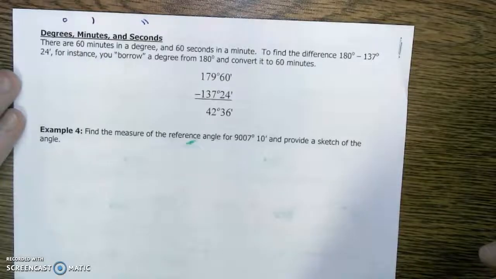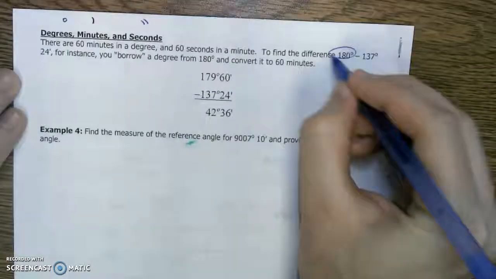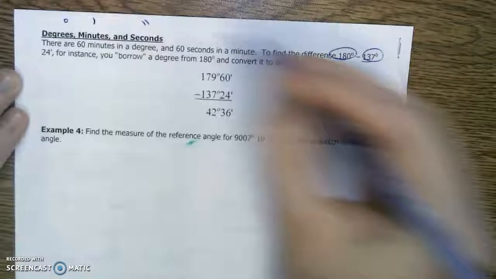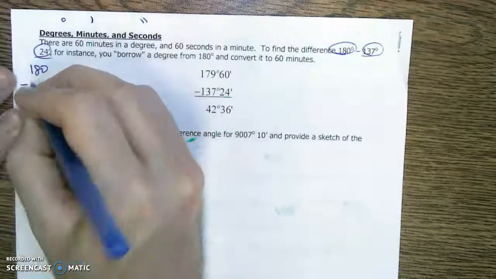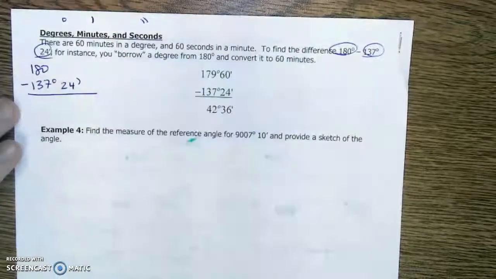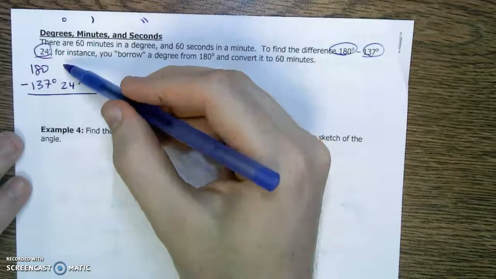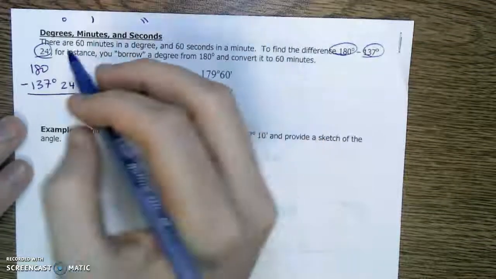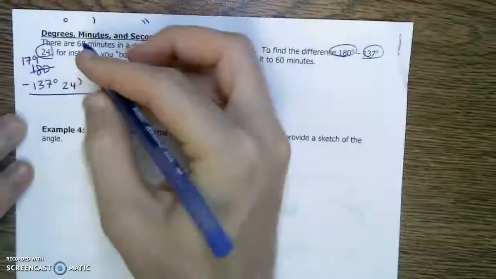So we've got a problem here where we've got 180 degrees and 137 degrees, 24 minutes. We want to find the reference angle. So they're already starting the process for us. So 180 minus 137 degrees, 24 minutes. Now, just like in elementary school, when you subtract vertically, you have to have a number to subtract from. You can't have 0 minus 24. So we're going to have to borrow a degree so that we can have some minutes to subtract from.